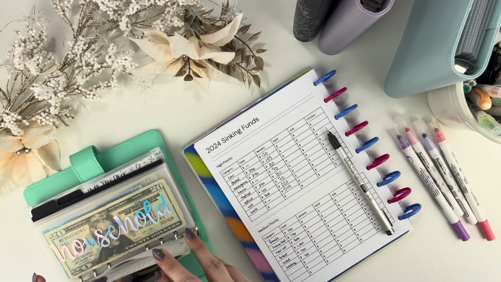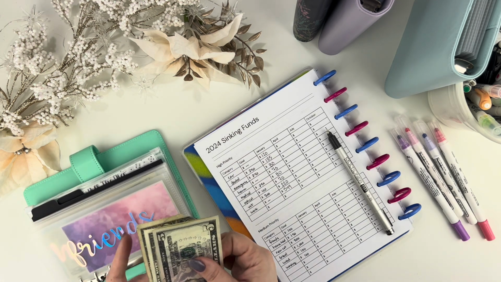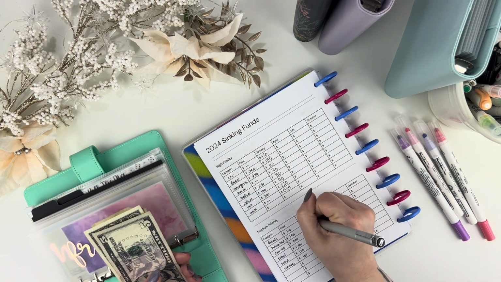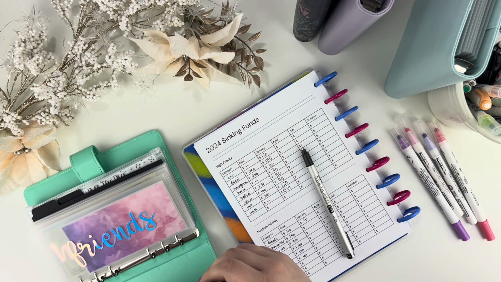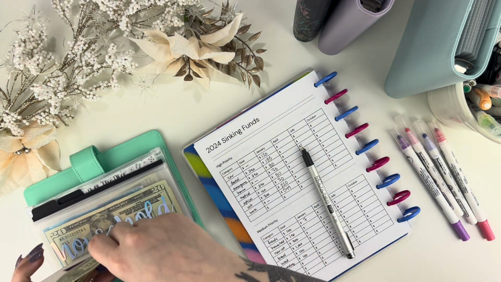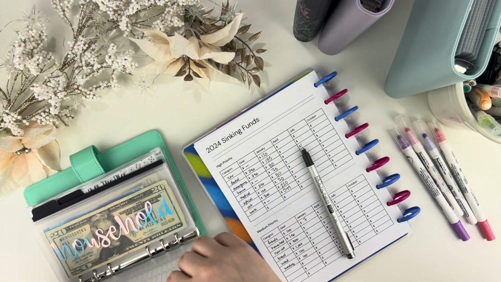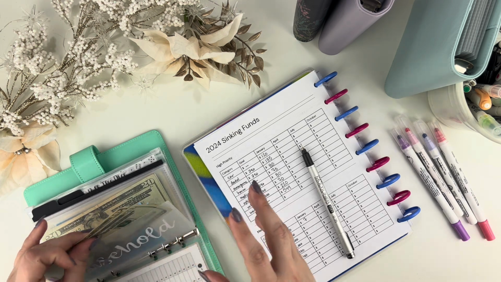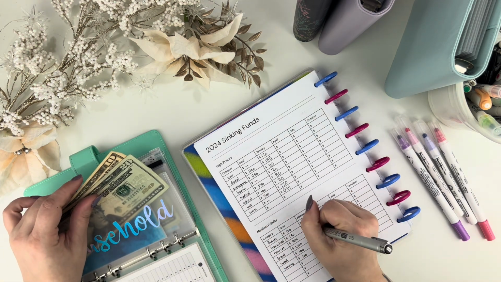But the Friends Fund currently has $5, $6, $7 in it. These ones I don't anticipate really to ever get up to the fully funded stuff. Well, I mean, maybe it's more just these are the ones I spend out of more, but I still wanted to keep track of it. So household has 30.